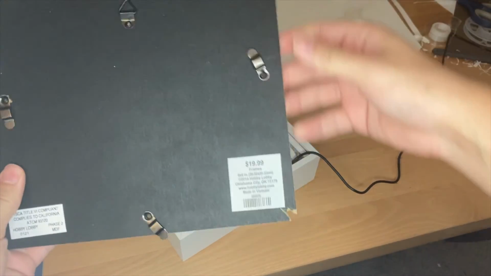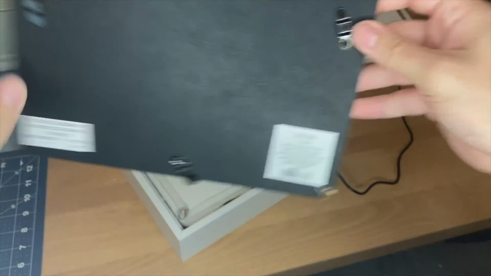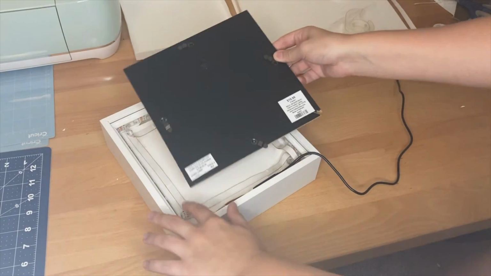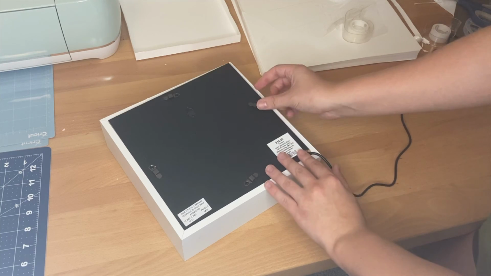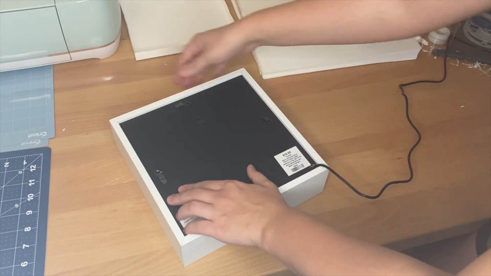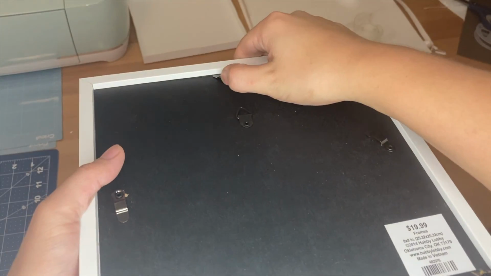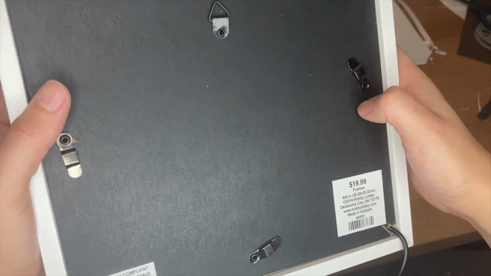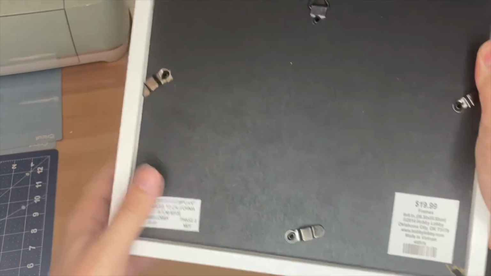Once that's secure, I'll take the back of the shadow box and push that into place. Because the cord comes out the bottom corner of the shadow box, you can see here that I took my X-Acto knife and I cut a little slot out of that bottom right corner of the backing to make sure there's enough room for the power cord to come out. You should still have enough space within your shadow box to be able to secure the back to the shadow box.